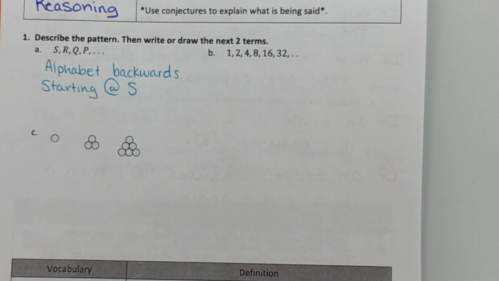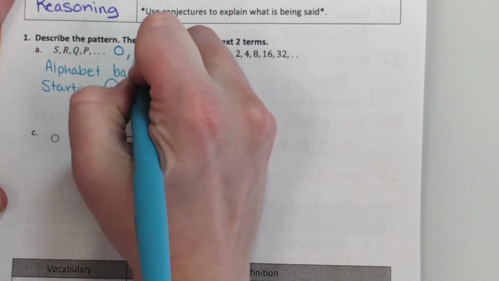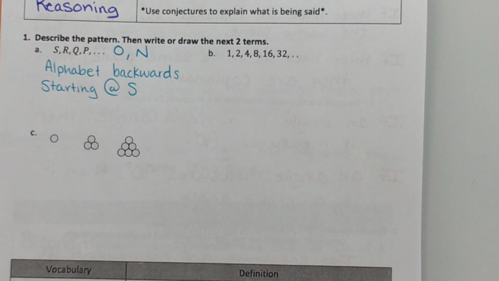Now, if that is the case, can we come up with the next two terms in the list? In other words, the next two things. What would come after P? O. What would come after O? N. Ta-da. We have answered the question in both parts.